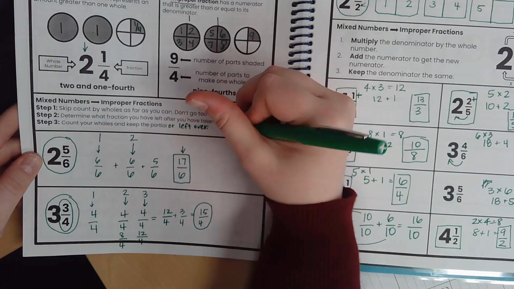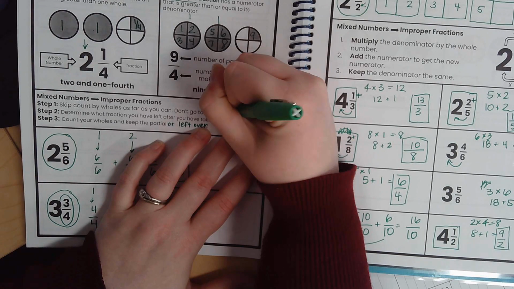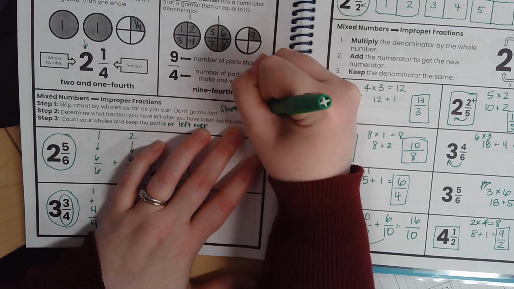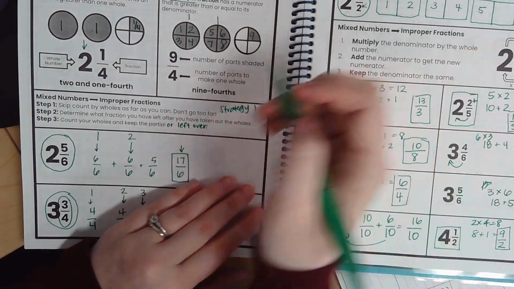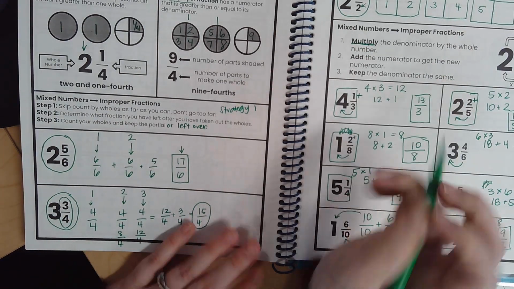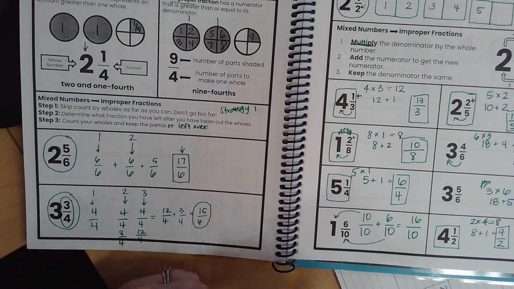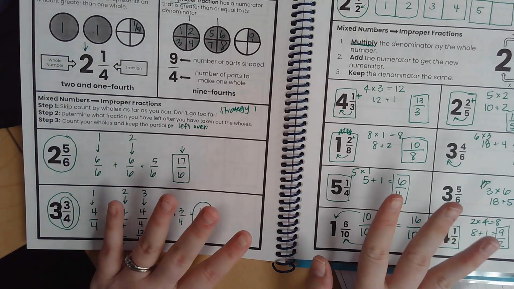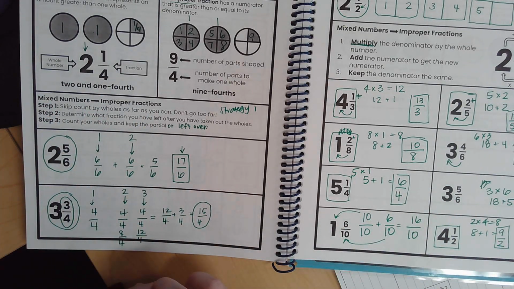And just remember, this is strategy 1, and it's repeated addition. And then this one is your multiplication strategy. And really, they both get us to the same place, but it's just what works for you. We want you to do whatever is correct, okay?